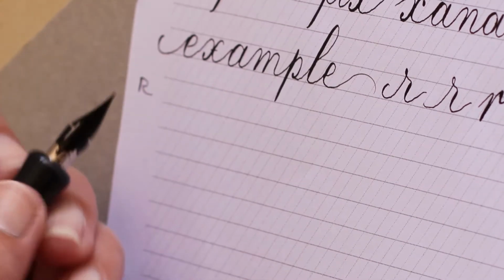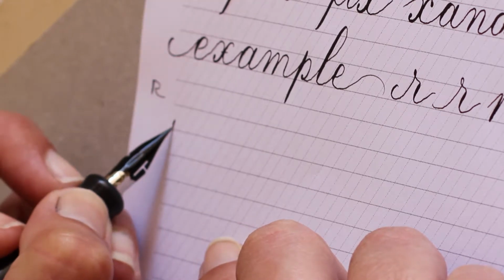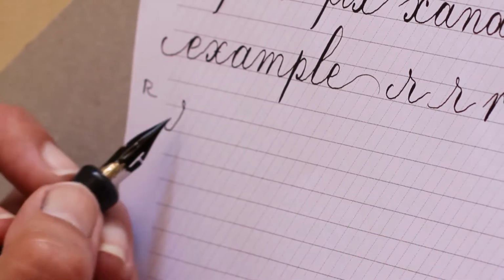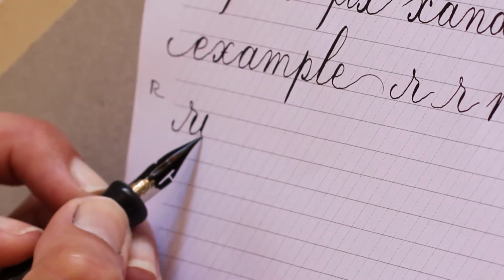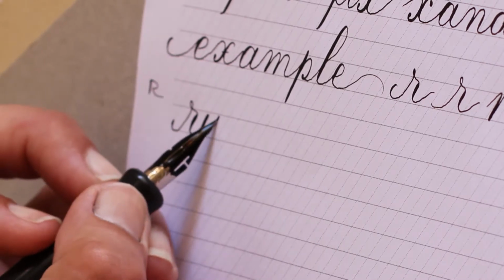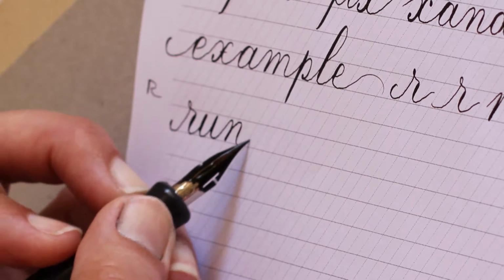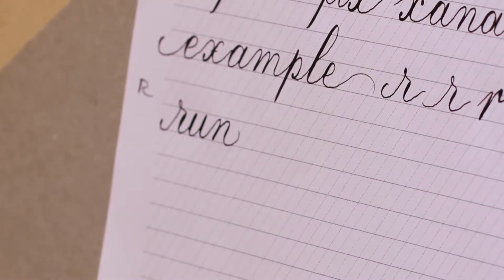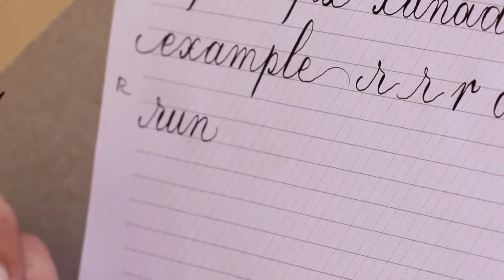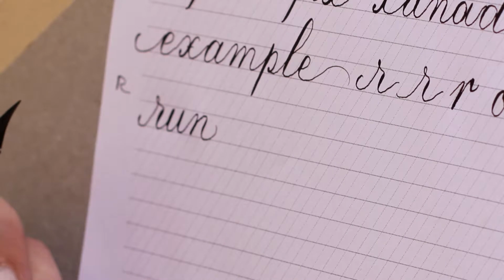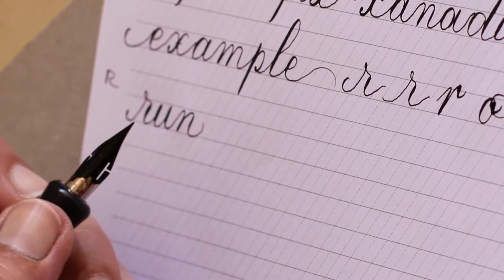Let's write run, R-U-N. Curl, time to stop, finish the R into the U, time to stop, and U going into the N, stop, and finish the N. Okay, it's beginning to make sense, right? I hope your hand is getting used to it while we are doing this practice session. I really want it to be as helpful as possible.